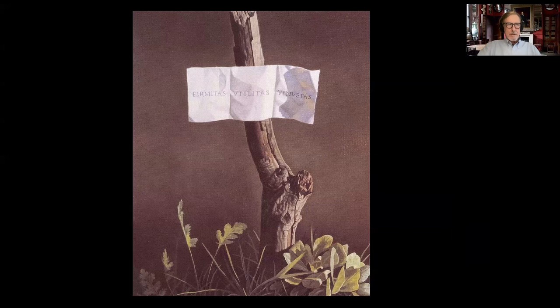Firmitas, utilitas, venustas. This beautiful painting by the great contemporary classical painter David Ligare illustrates the Roman architect Vitruvius's criteria for good architecture. Firmitas, utilitas, venustas. Strength, function, and beauty. Vitruvius's 10 books on architecture was the first complete codification of the classical orders. And it's the only comprehensive architectural text written in antiquity and the only such text to survive to the present day.